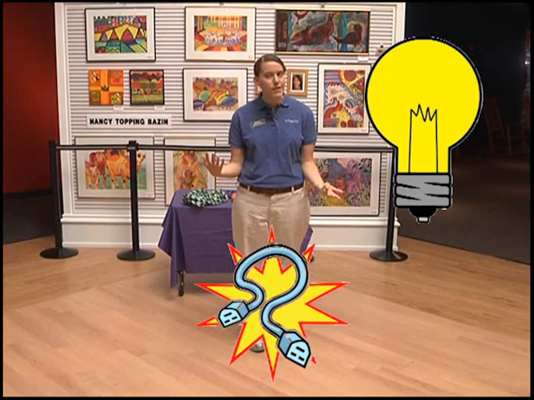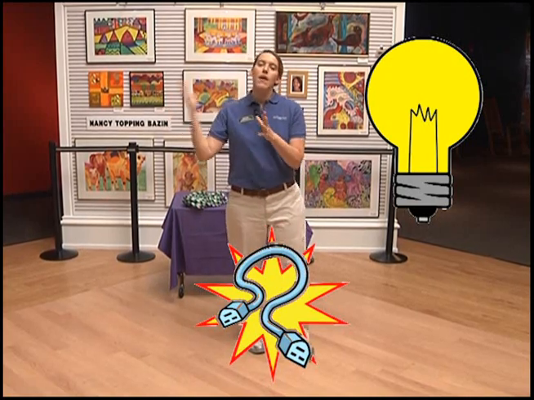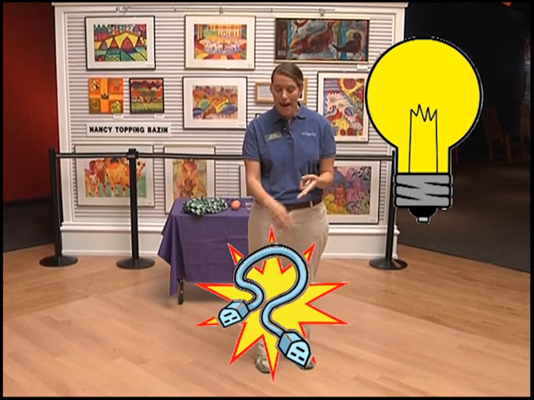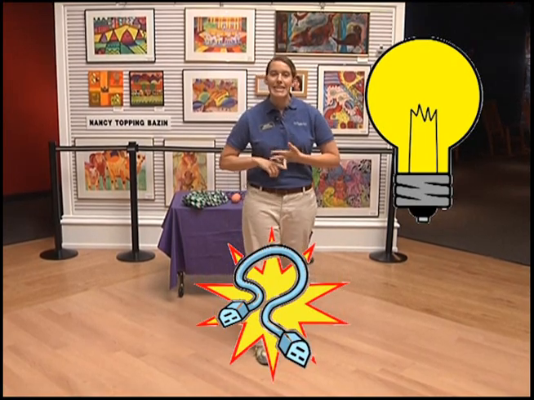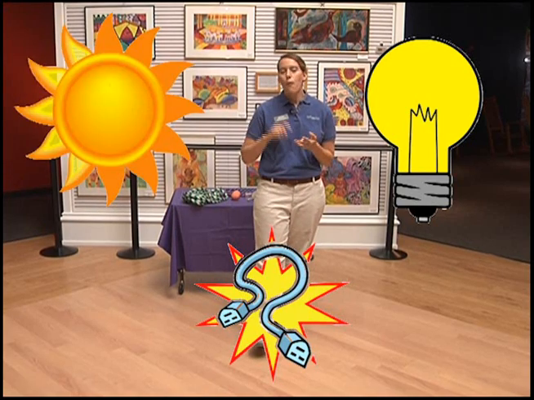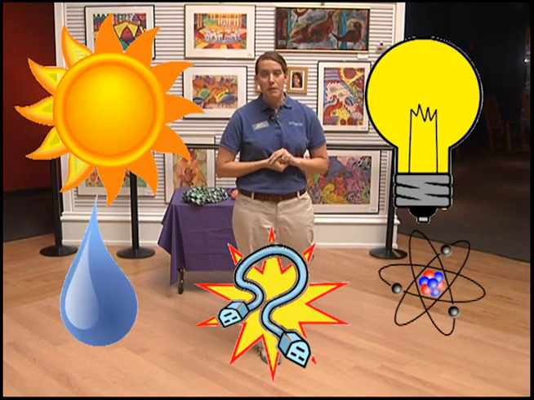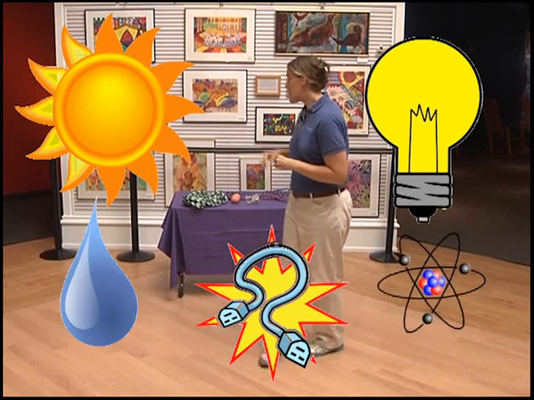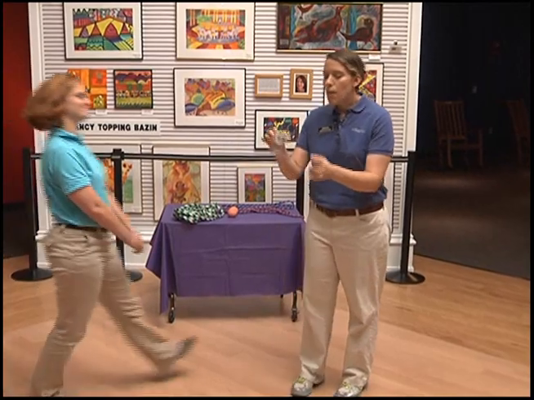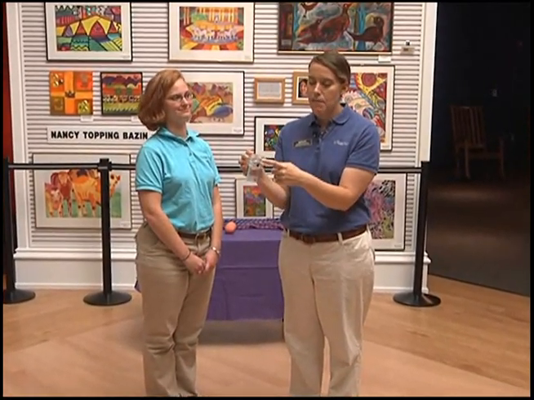A conductor allows electricity to pass through it freely, so we want those electrons to move quickly down those wires to what we want to power. And the third thing we need is an energy source, something like solar power, water power, or even nuclear power. And we have a simple machine here, a hand crank generator, and Emily's going to help me out. We have something to power this light bulb right here.